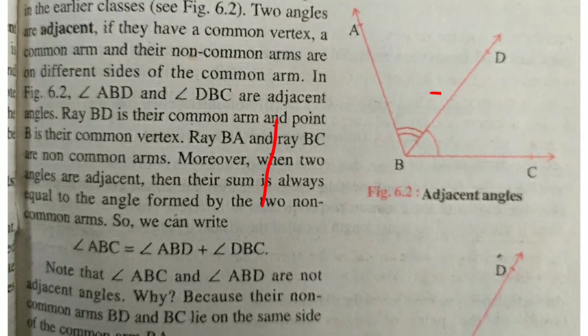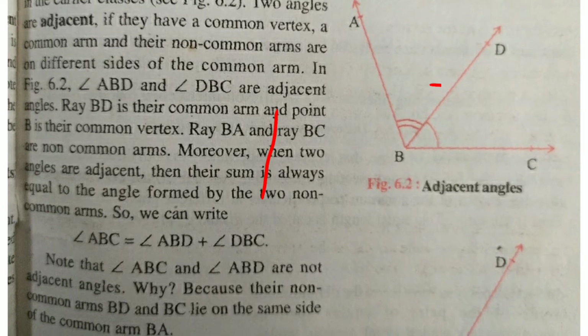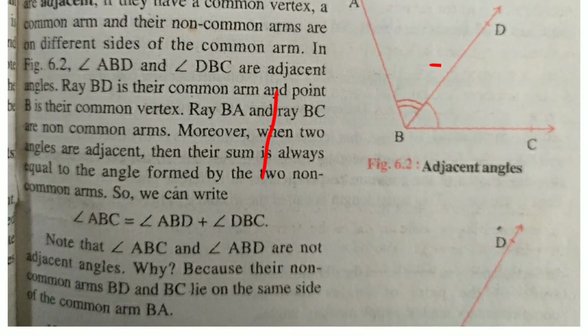Note: ABC and ADB are not adjacent angles. Why? Because the non-common arms BD and BC lie on the same side of the common arm. Non-common arms should be on both sides of the common arm, non-common arms AB and BC. The non-common arms must be in two opposite directions of the common arm. Then it will be an adjacent angle.